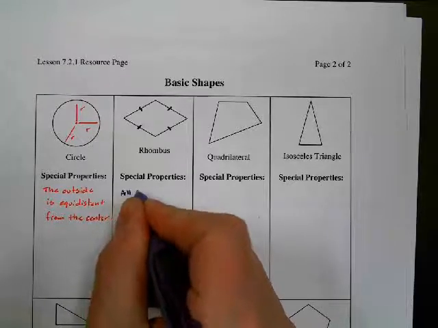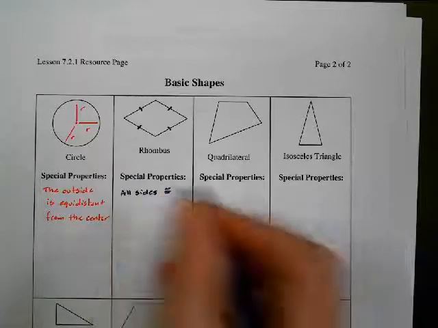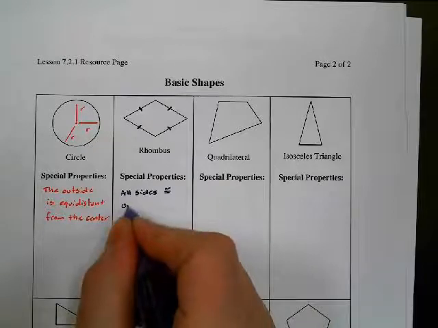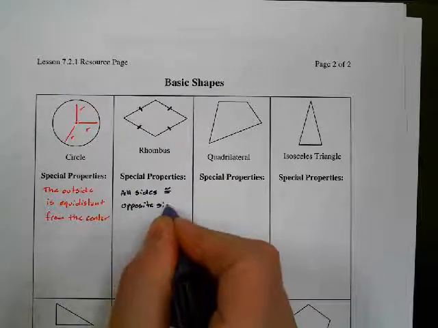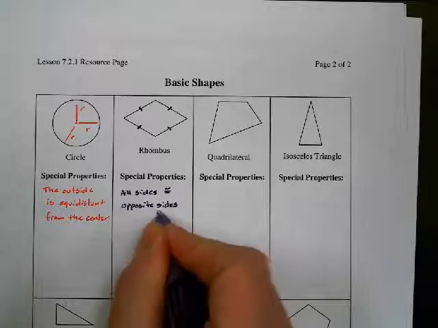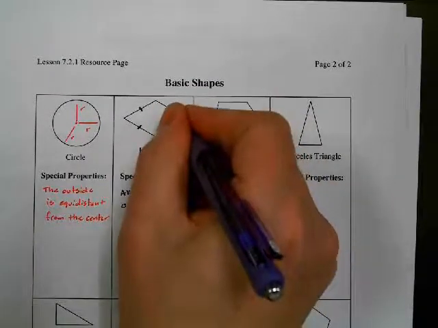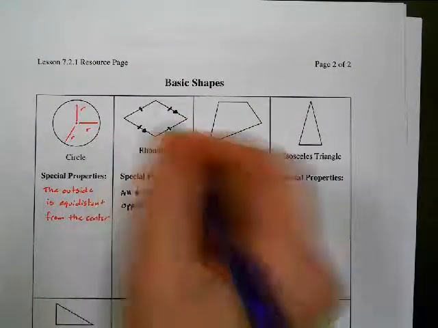Now the opposite sides are parallel. So this side over here is parallel to this side over here, and then this side here is parallel to this side over there.